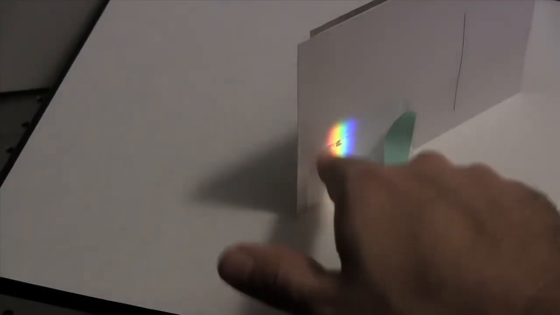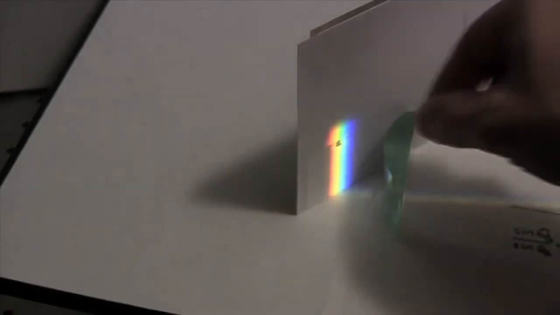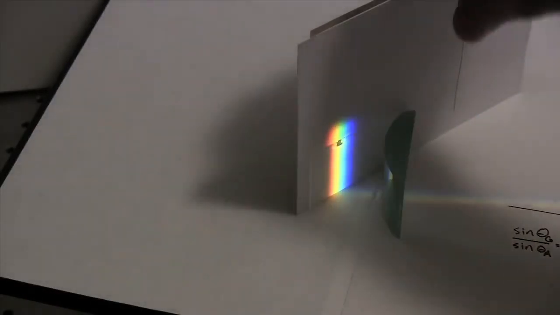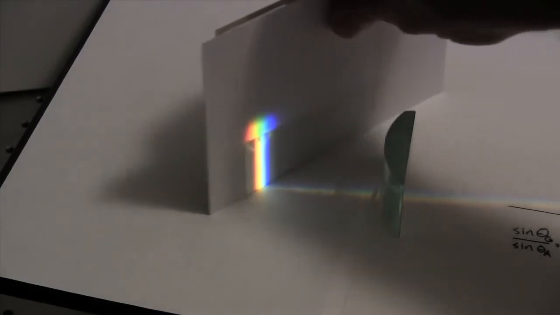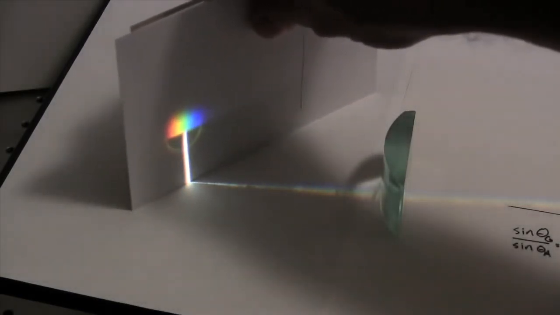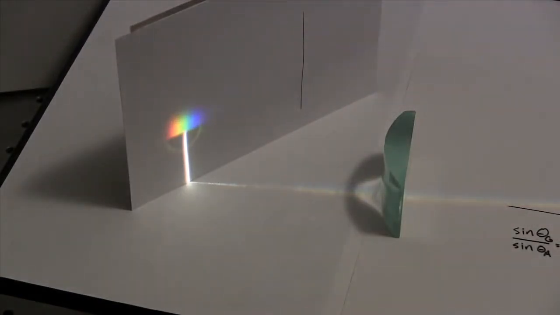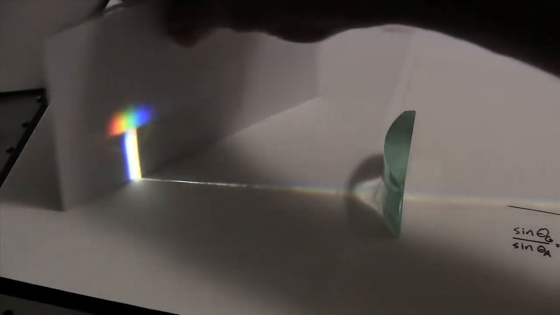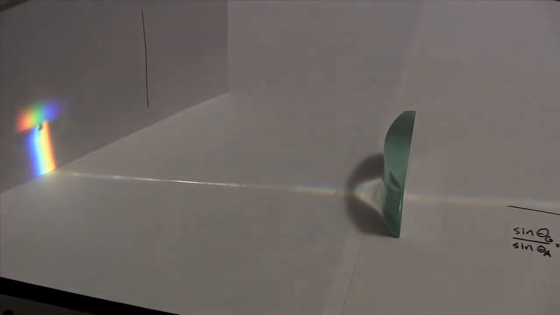Here is the light passing through the lens, and up above it we see the light that's sort of skipping the top of the lens. As we move our screen away, the colors begin to overlap until at one point we see a band of white light. As we continue to move the screen further away, we see the same spectrum that we started with, but with the colors now reversed.